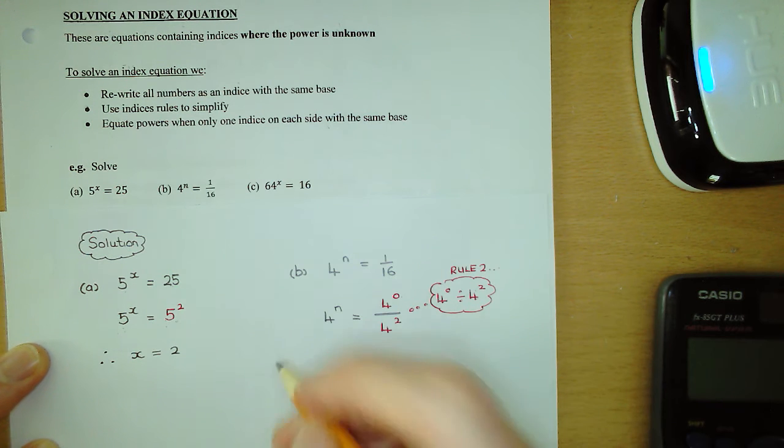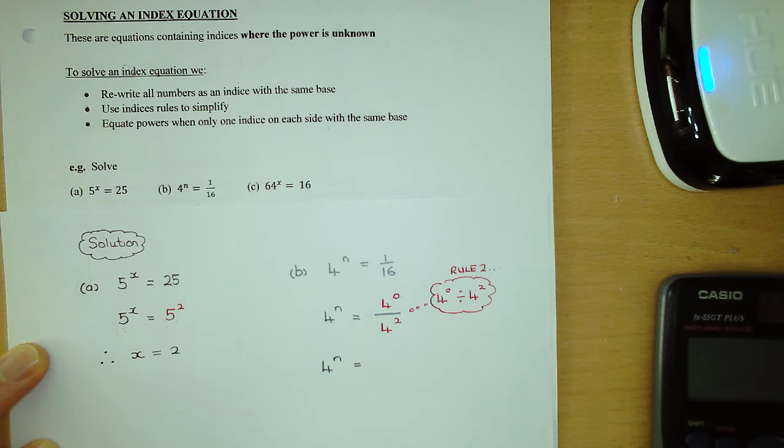So we're going to be left with 4 to the power of n is equal to 4 to the power minus 2. Now there's only one base in each side and they're exactly the same, so now we just equate the powers. So therefore n is just equal to minus 2.